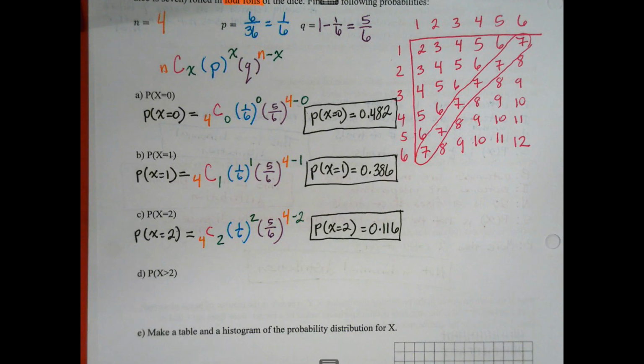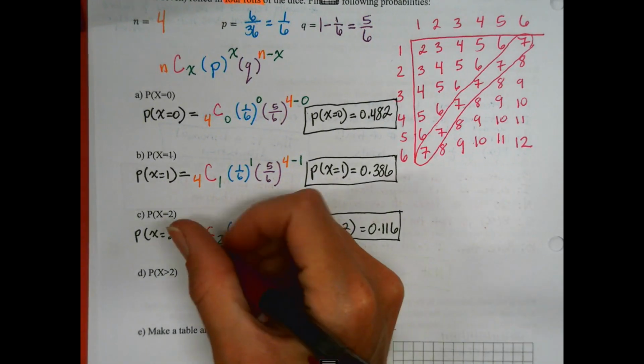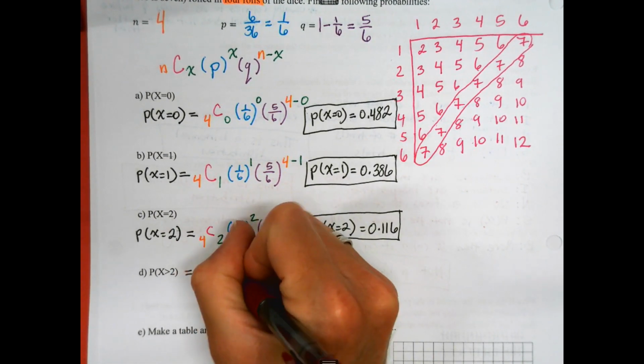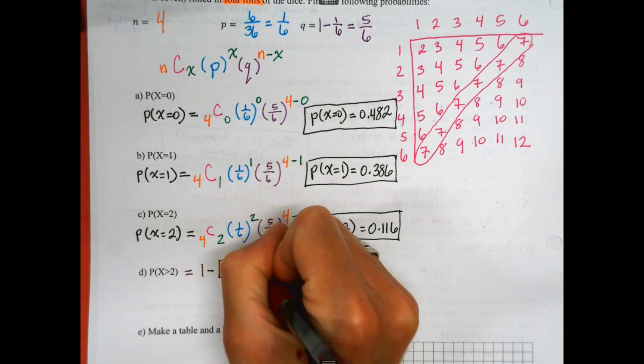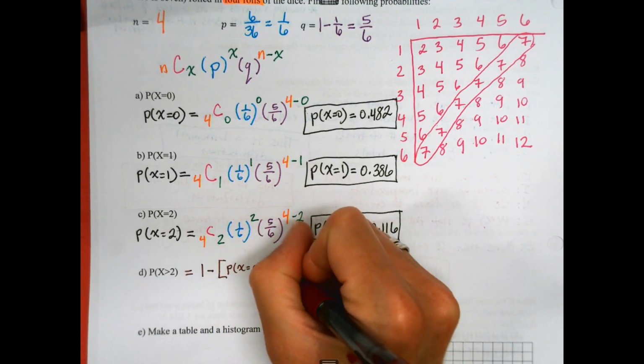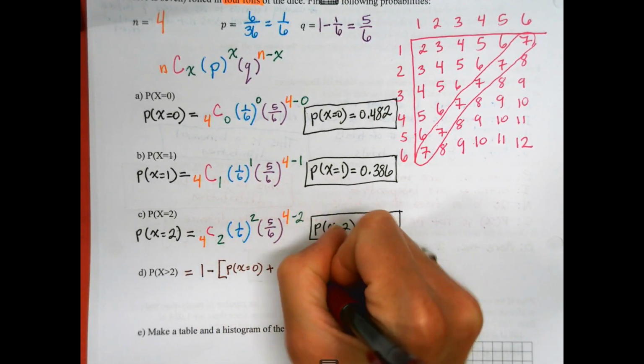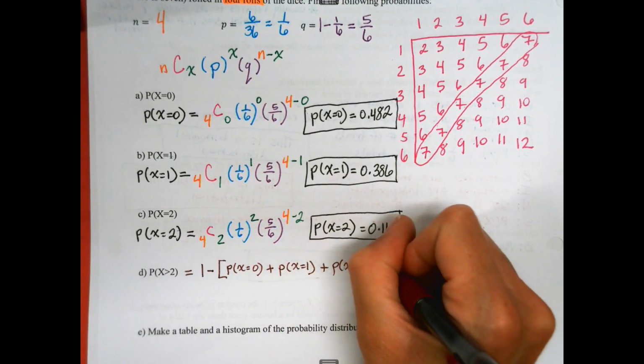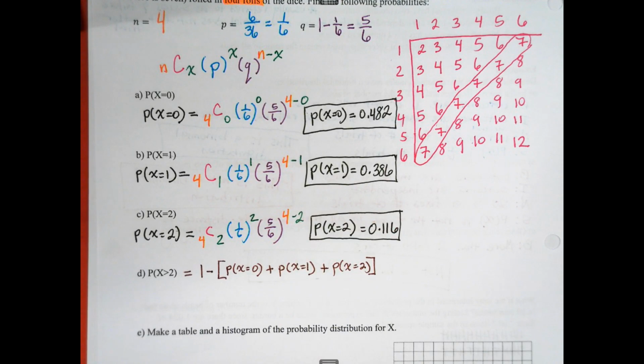For this one, we're going to take 1 minus the probability that x is equal to 0, plus the probability that x is equal to 1, plus the probability that x is equal to 2. So it's everything except for those 3 things.